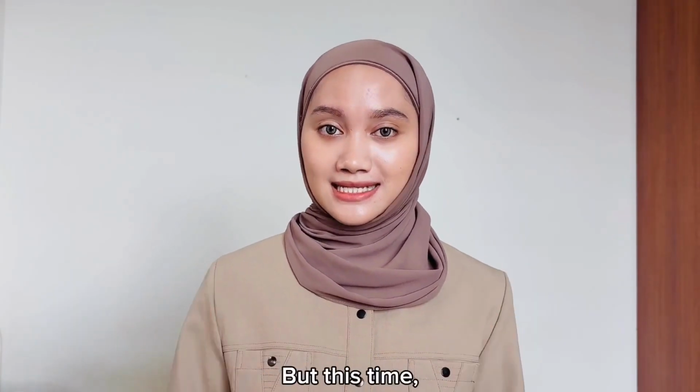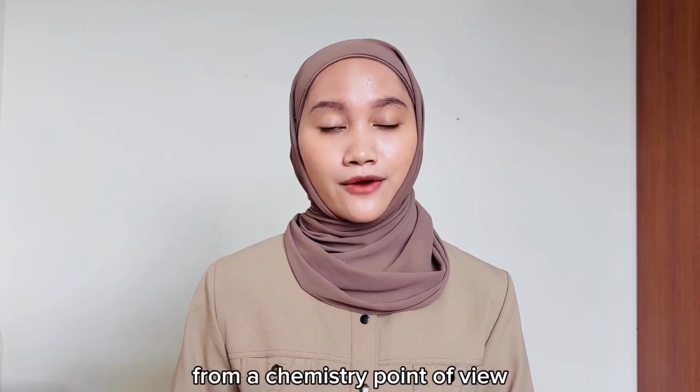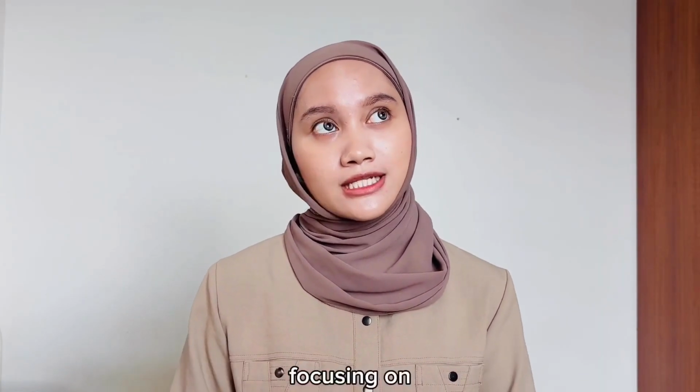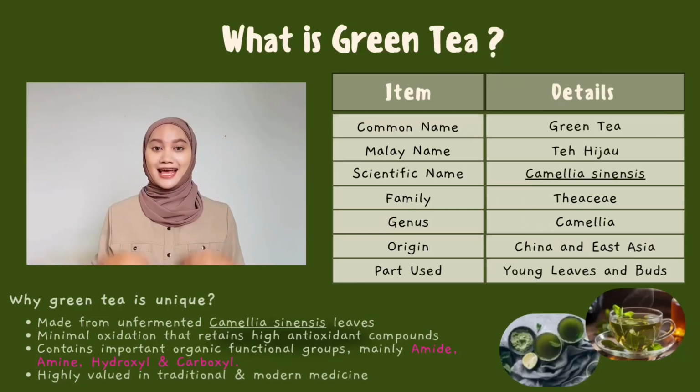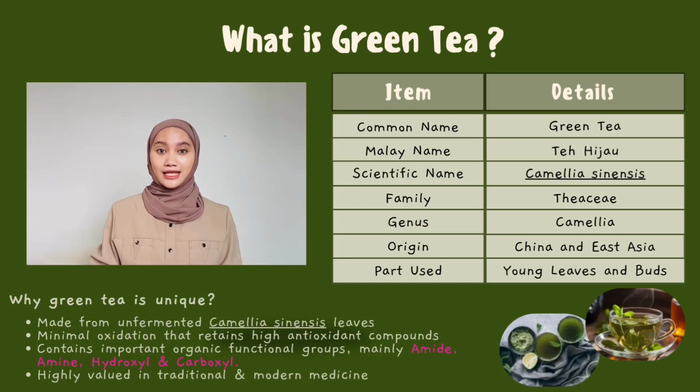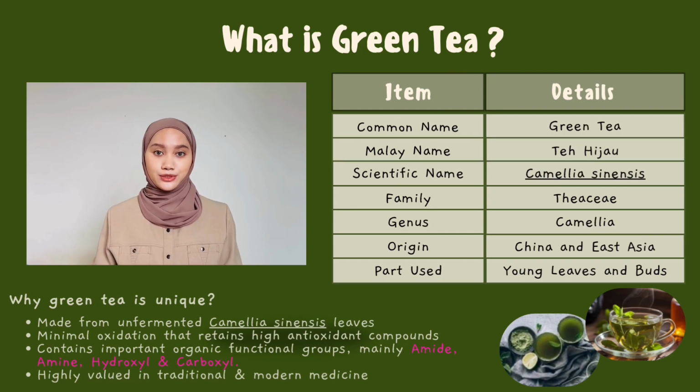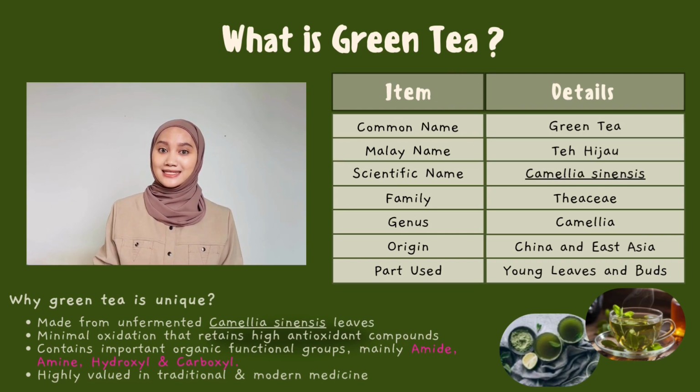Wow, what is that? It's green tea. But this time, we will be looking at it from a chemistry point of view, focusing on its organic compounds and medical properties. As you can see here, green tea or teh hijau comes from the Camellia sinensis plant, which belongs to the Theaceae family. It originally comes from China and East Asia. And for tea, we mainly use the young leaves and buds.